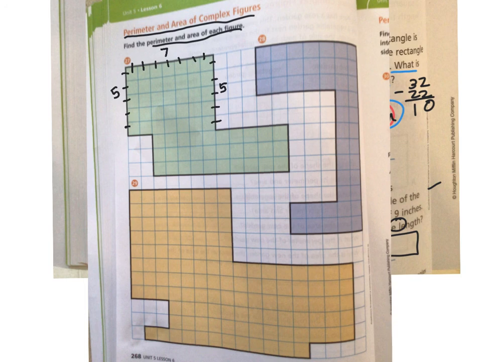Notice on that, watch the corners, guys, because sometimes you forget to do that one. 1, 2, 3, 4, 5. 1, 2, 3. It's kind of fun. And then 1, 2, 3, 4, 5, 6, 7, 8, 9, 10.